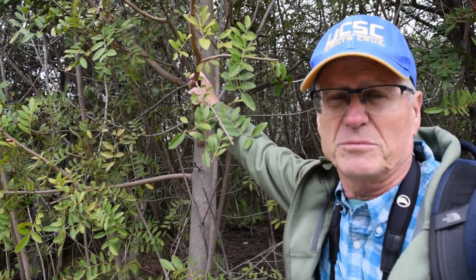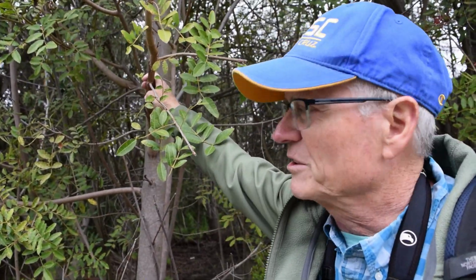This is a Brazilian pepper tree. It's another one of the dominant plants. And then we're going to walk along and I might point out a couple more.